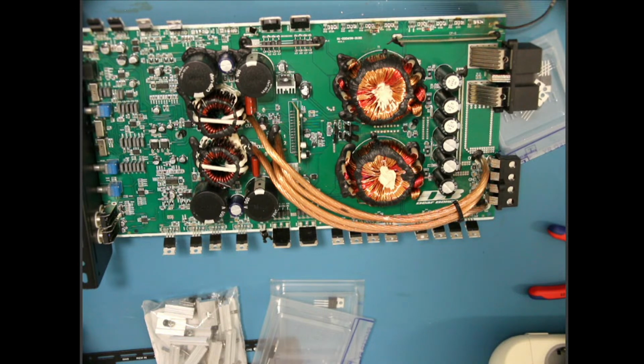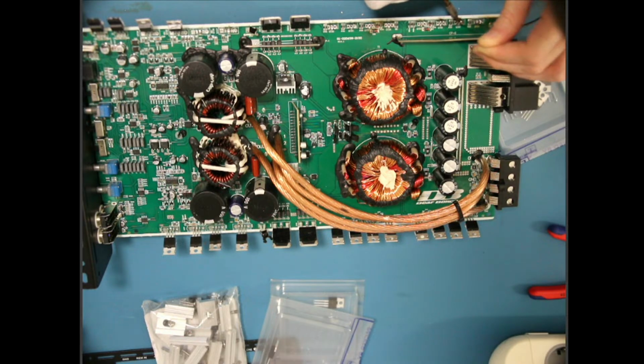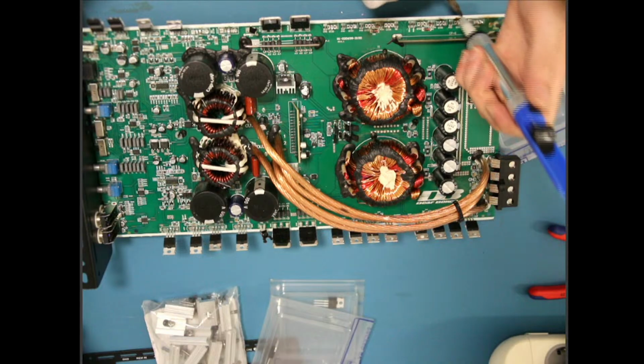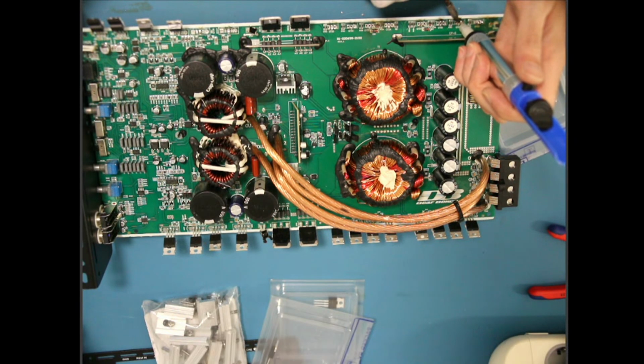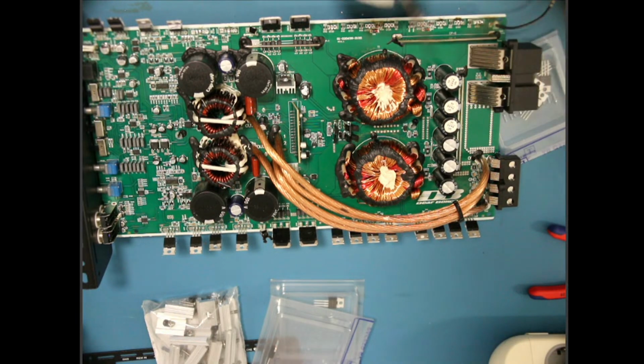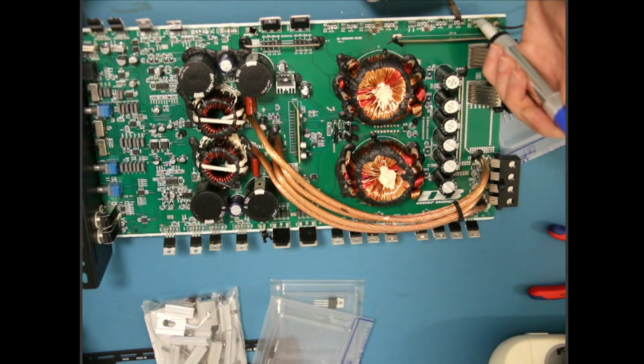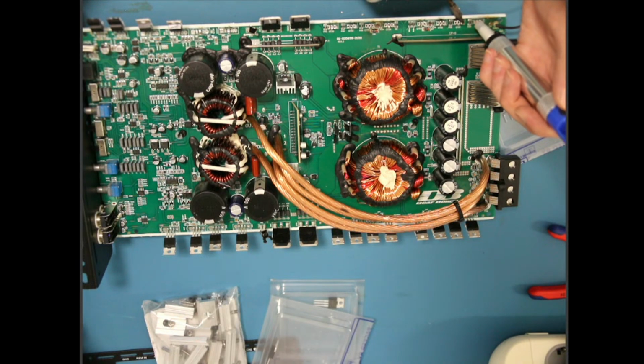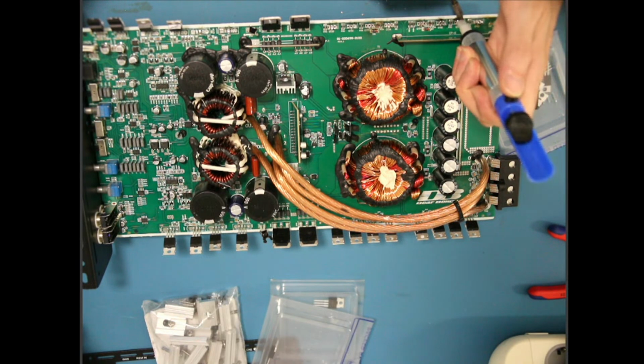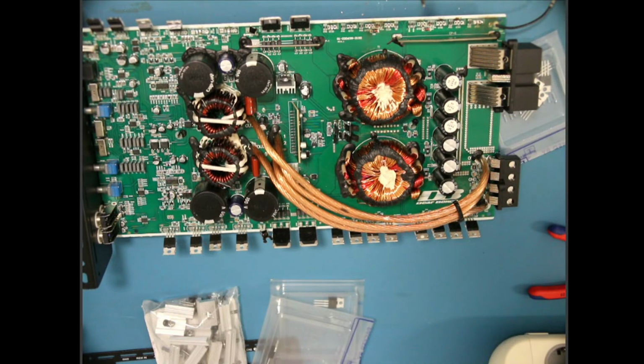Just add solder. And try again. Clear. Clear.